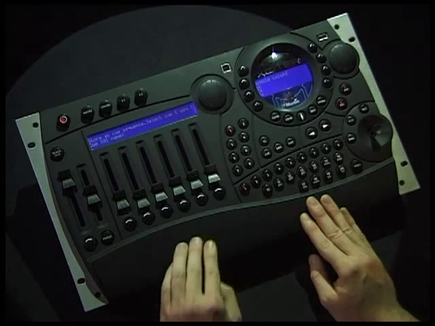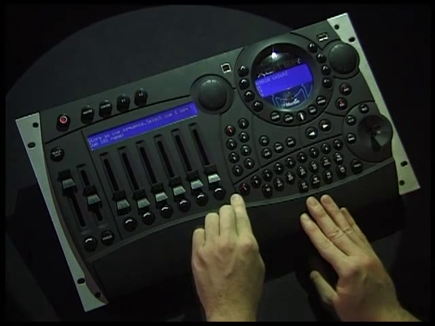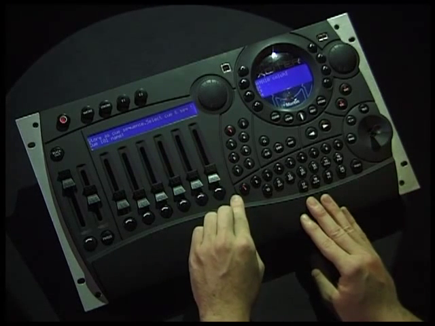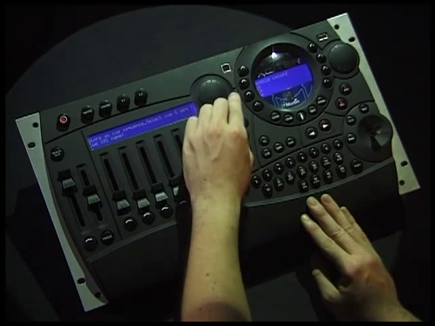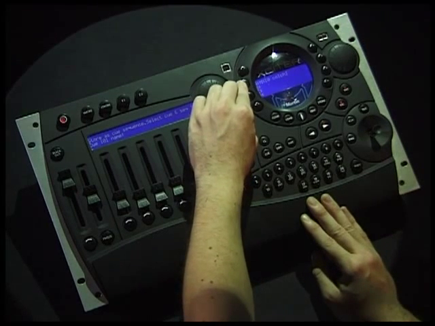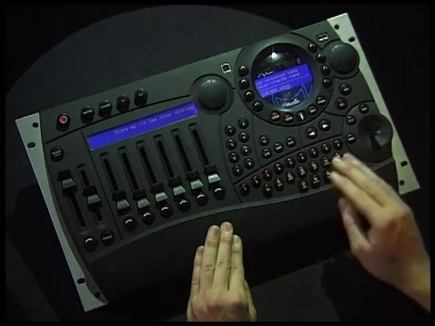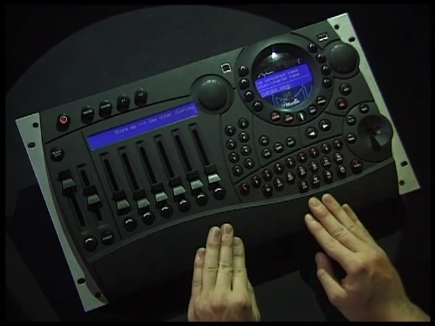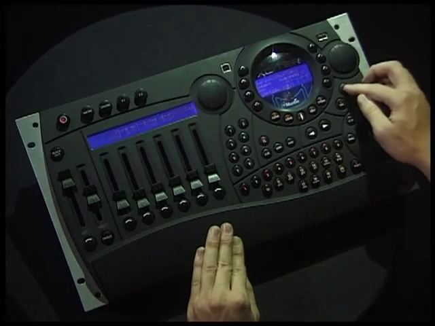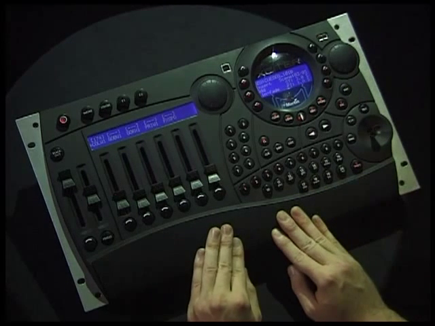Xciter defaults to queue page 1 and queue number 1, so it's just a matter of selecting the slot in the queue where we want the color chase to reside. We put it in slot B and confirm with Enter. We accept the default name Xciter suggests by pressing Enter, and the color chase is stored in Q1.